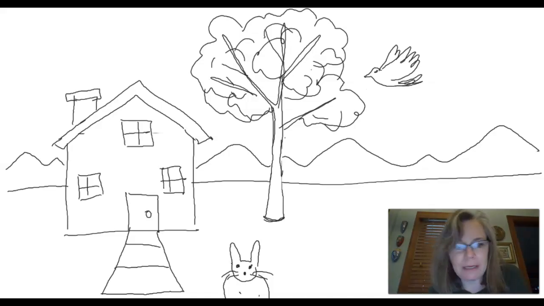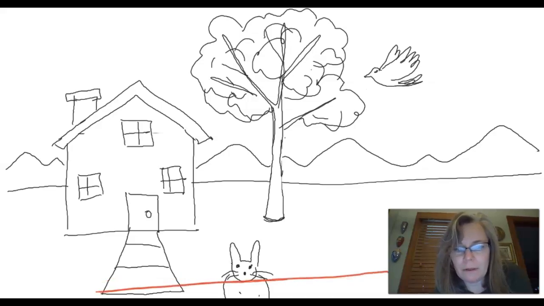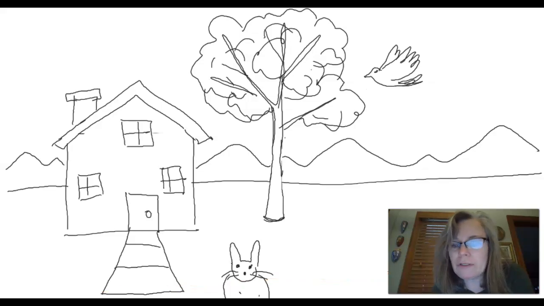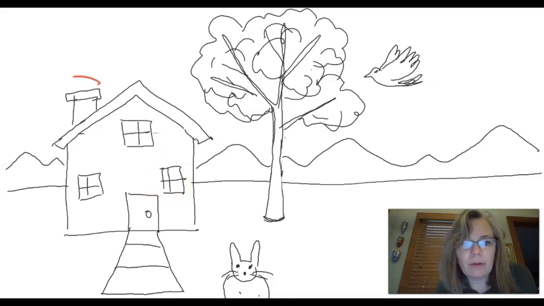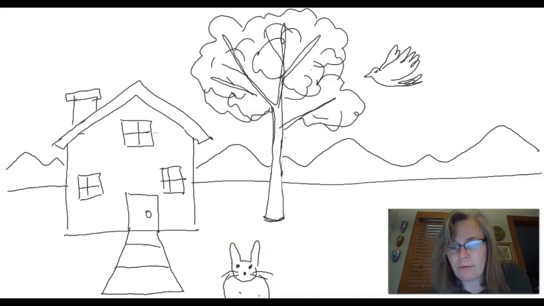Now, because this bunny rabbit is at the bottom of the paper, down here, it looks closer. Notice that the window here and the roof up here are actually about the same size or smaller than the bunny rabbit.